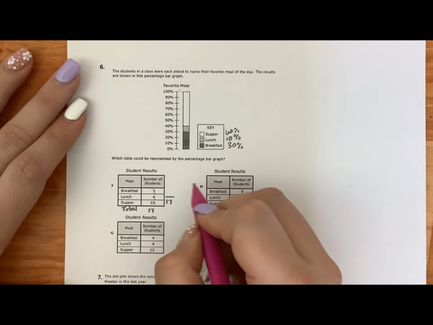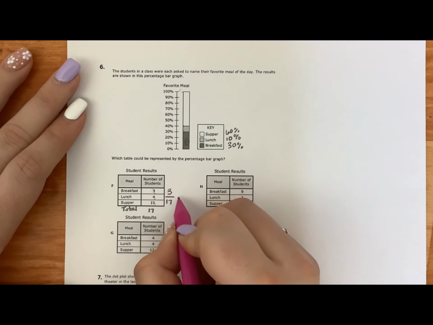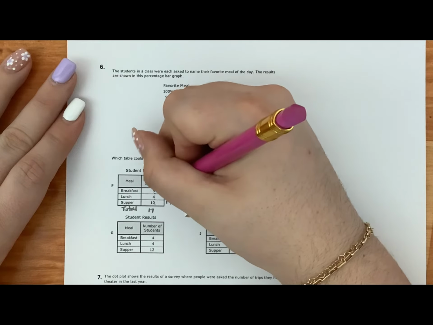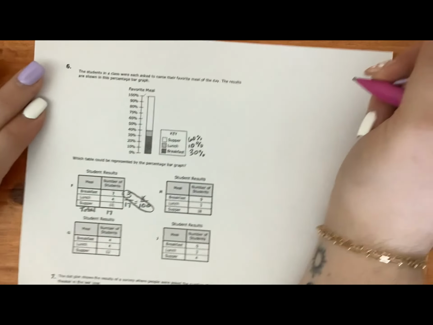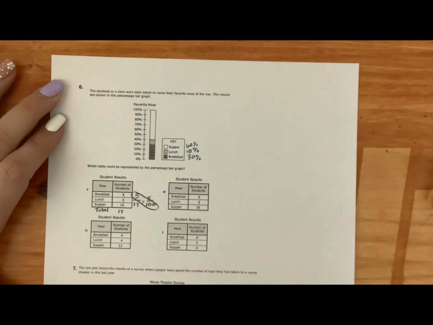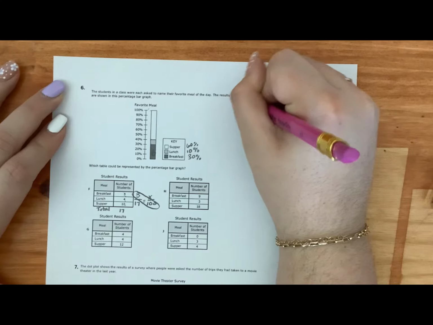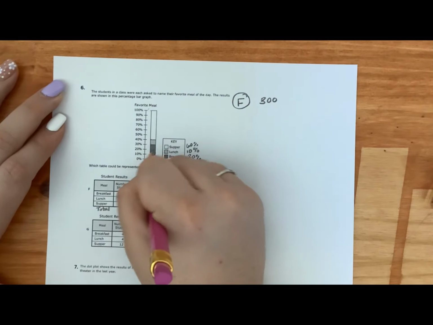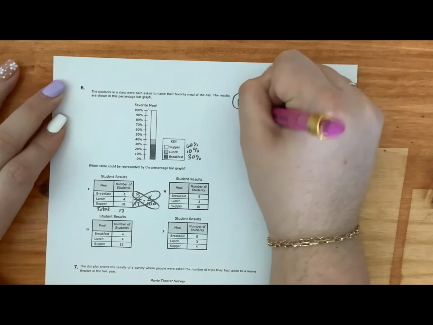We'll start with our breakfast, since it's the first one. 3 over 17 equals x over 100. So what I need to do is cross multiply and divide. 3 times 100 is 300, and I'm going to work this out over here in my blank space. This is F. 300, 17 times x equals 17x. I'm going to divide by 17 on both sides.